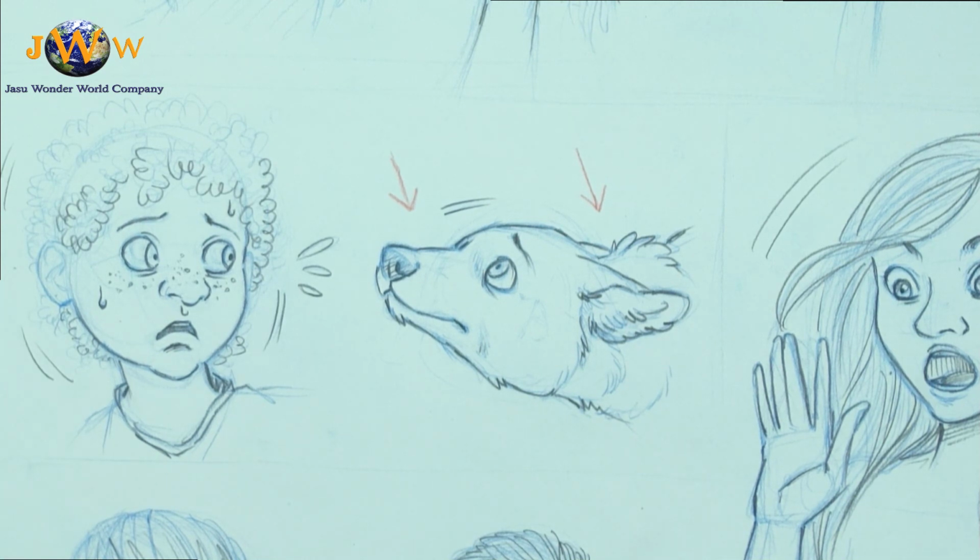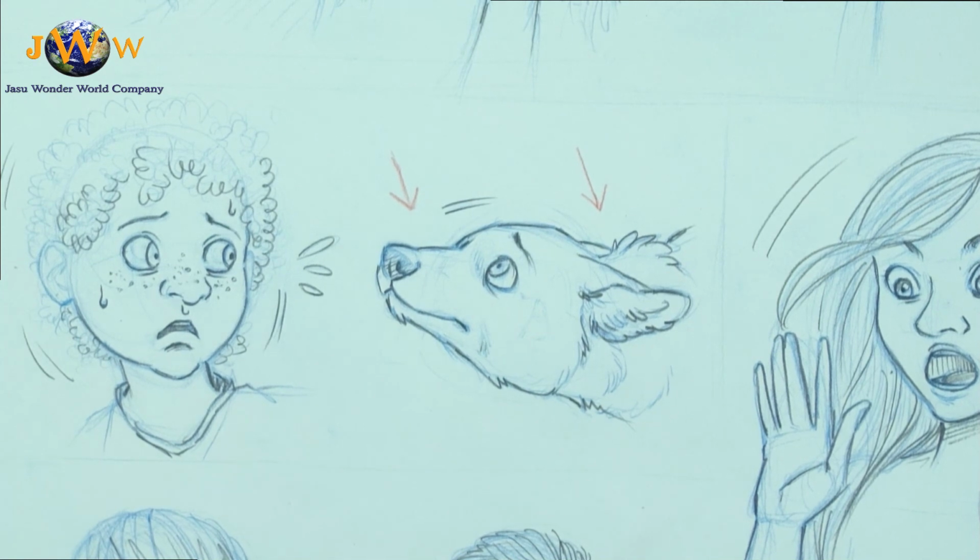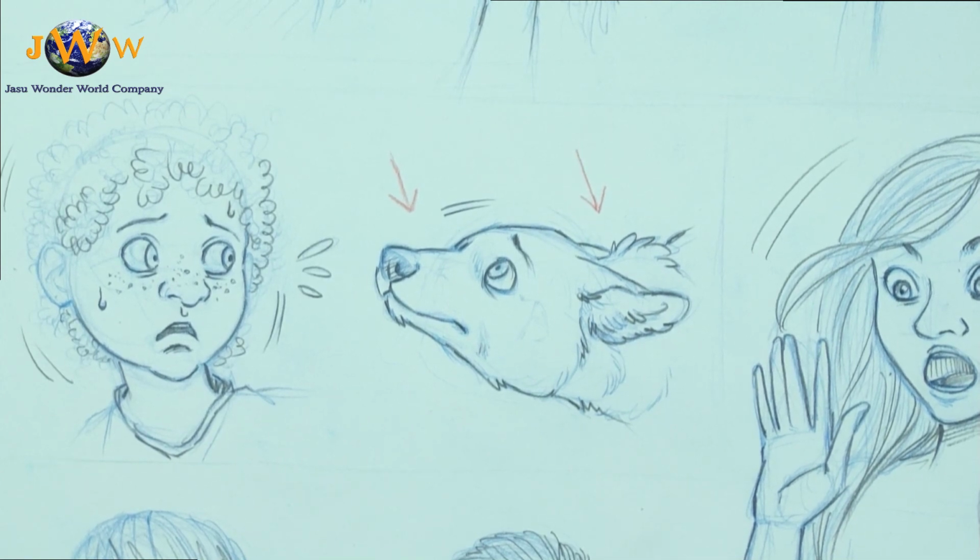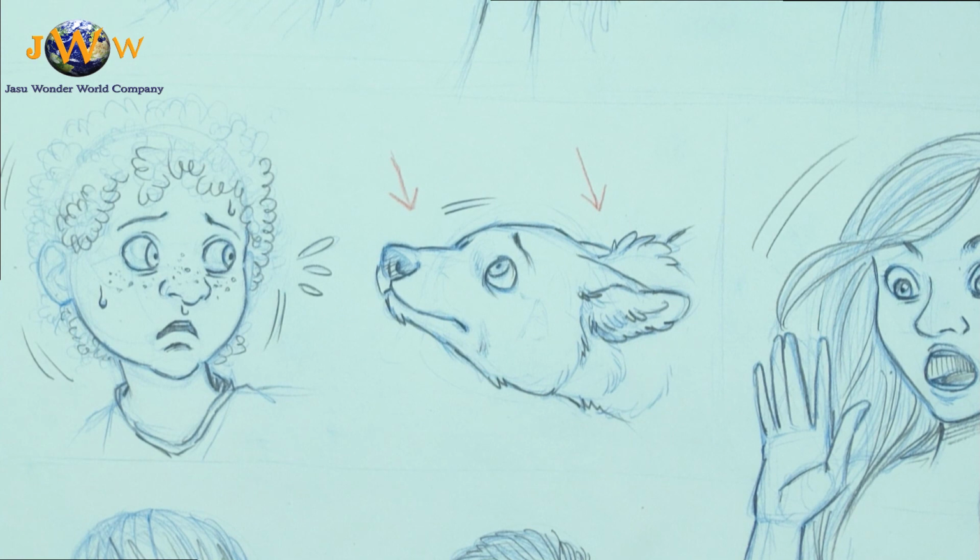When you draw an expression and then you change the eyebrows, or you change the mouth, how wide open it is or closed, see how those things affect the emotion on the face that you have drawn. I think that's a really good way to learn through your own experience. So draw faces and draw them a lot.